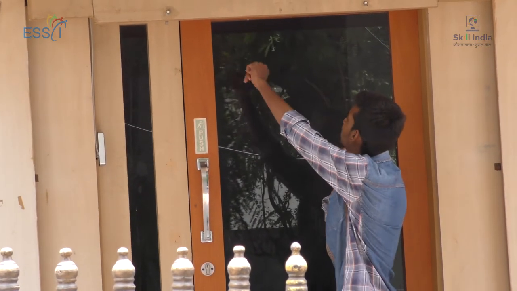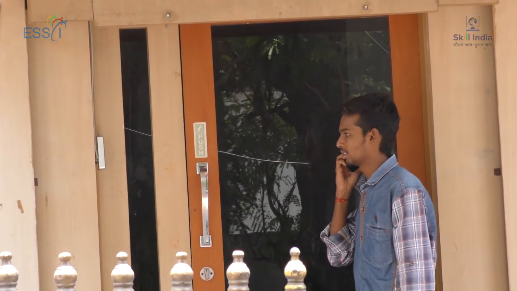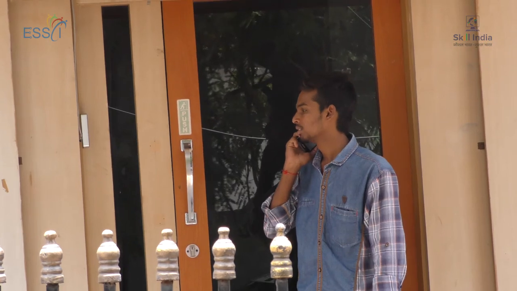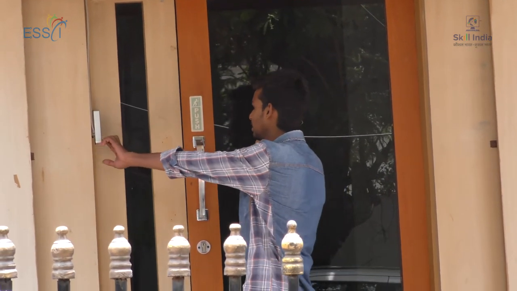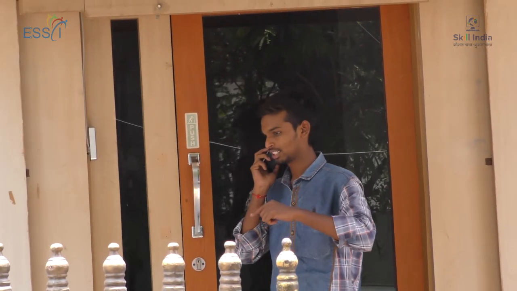Hello sir, the installation work of access control is completed. The customer is happy with the work. Sir, is there any work in this area? Or do you want me to come to office?